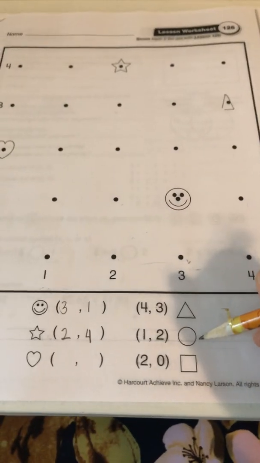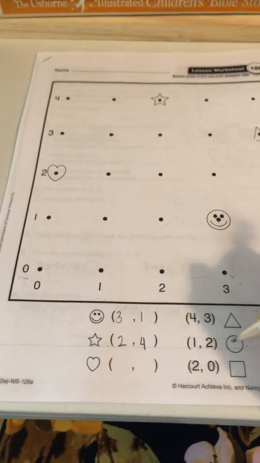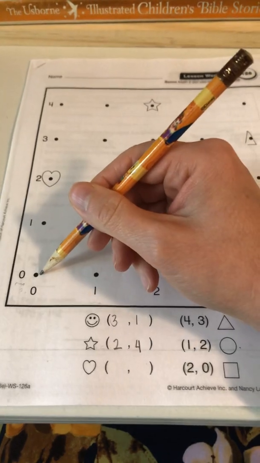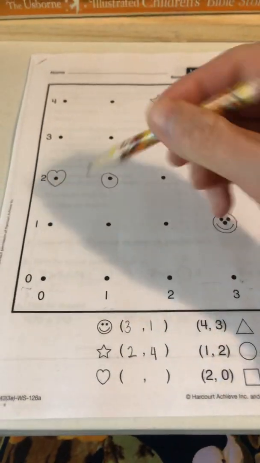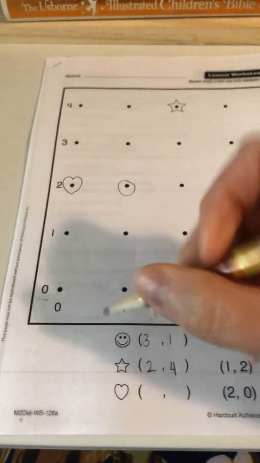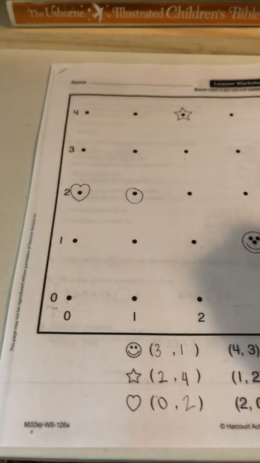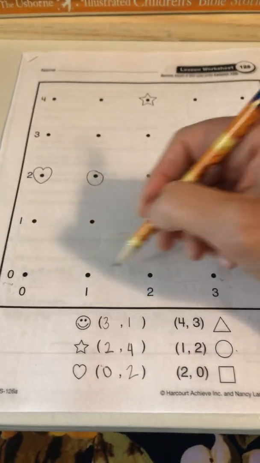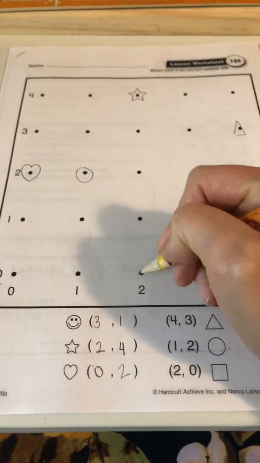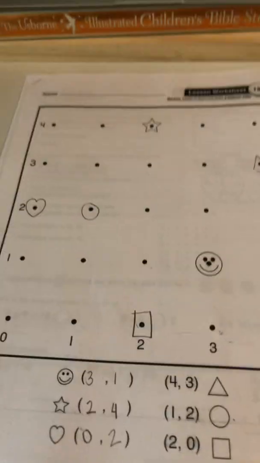Now how about the circle? There is no circle. So our circle lives at 1, 2. Start at our starting point, go over 1, up 2, and let's draw our circle. Mr. Heart, you're not going to move at all. He lives at 0, 2. And what lives at 2, 0? We don't move up at all. We just have a square. So this is coordinate grids.